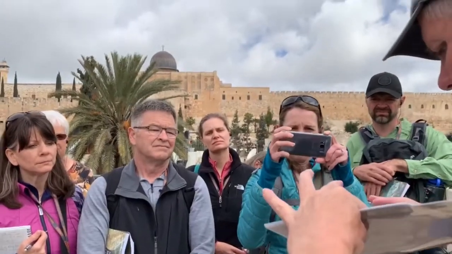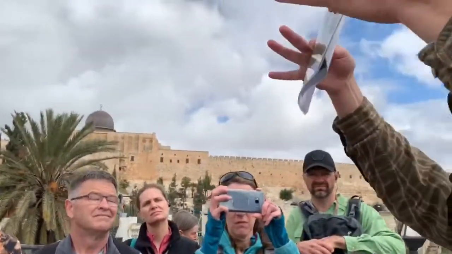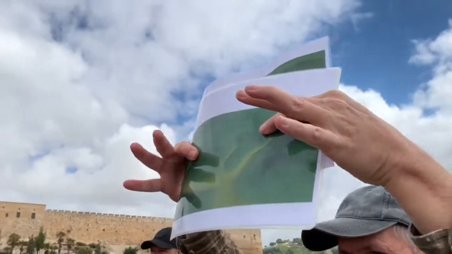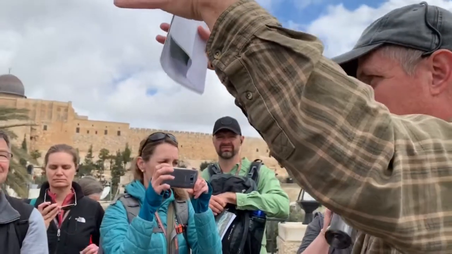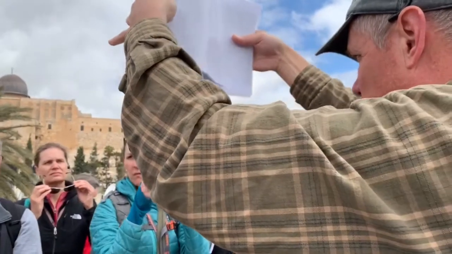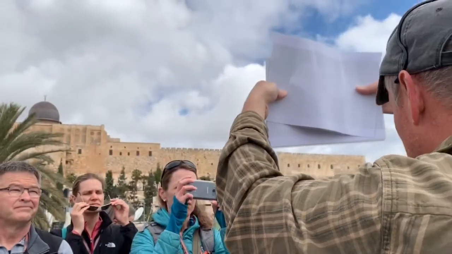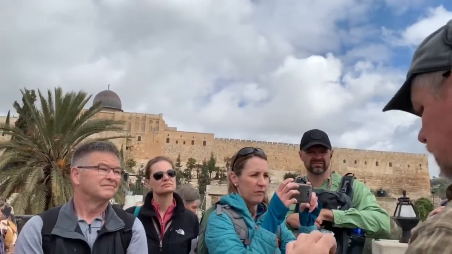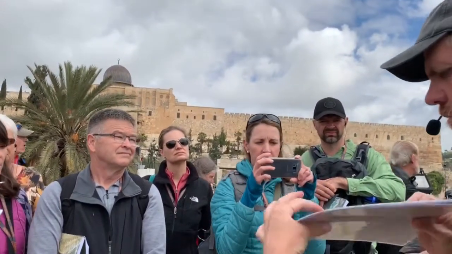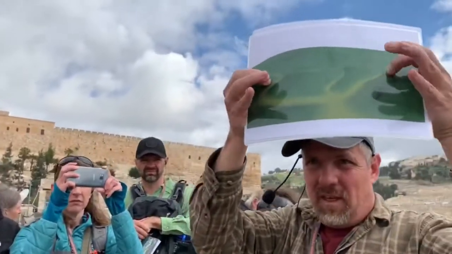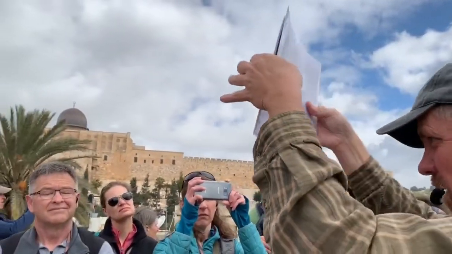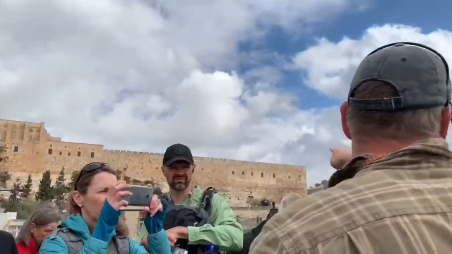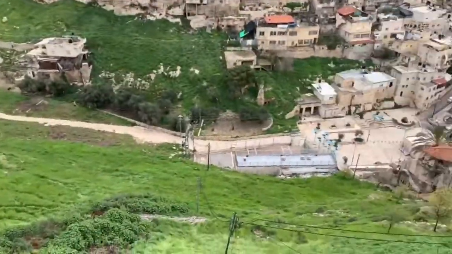There's two hills that are divided by three valleys. Okay, the western hill, and the one we're standing on is the eastern hill. You understand? Okay, so this is the eastern hill. Now the three valleys. This valley here is the Kidron Valley. It makes up the eastern border of the region of Moriah. This is the Kidron Valley coming right down through here.